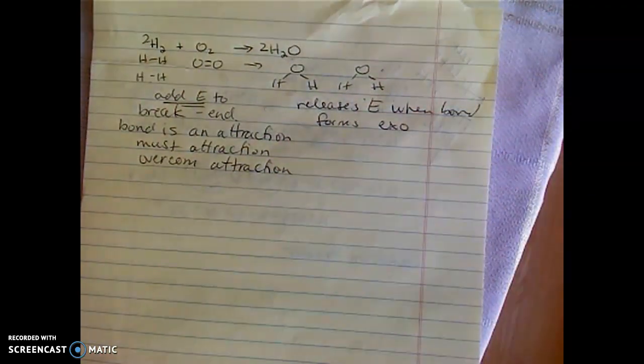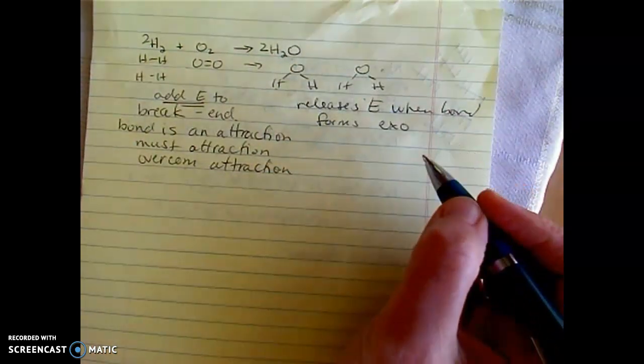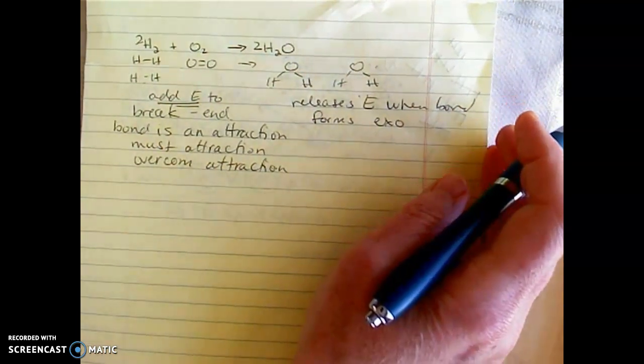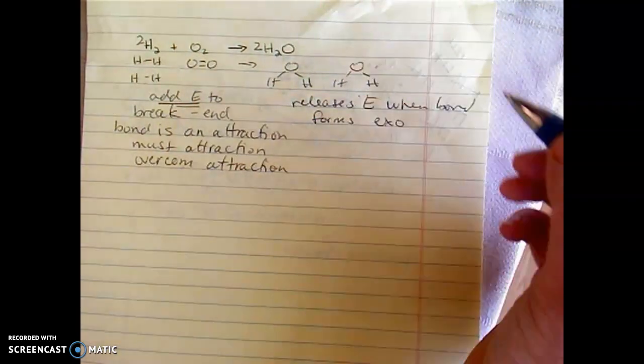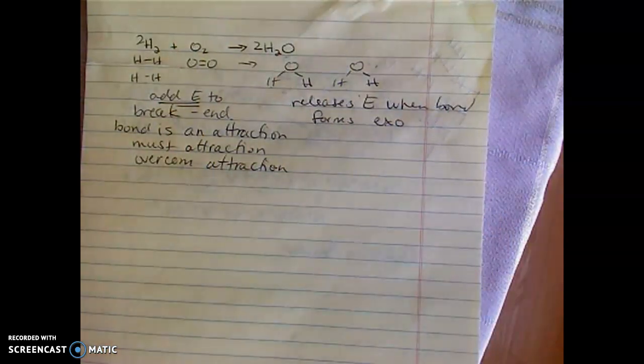Okay, why does that happen? Well, when these join together to form a bond, they become more stable. So they take this energy and they only have to hold on to a certain amount of it to attract.